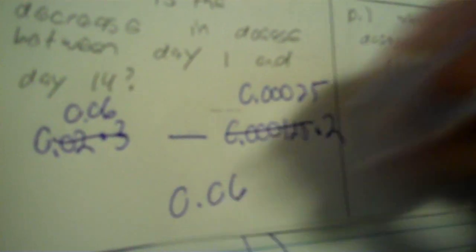Okay. Then 0.00025. And subtract them. 0.05, just round it, 0.06, okay? So it's almost half the amount that is, okay? What's the total dosage of, I think I punched it in, right? Yeah, I did. Okay, what's the total dosage of the 14-day period? Well, you're going to end up adding them.